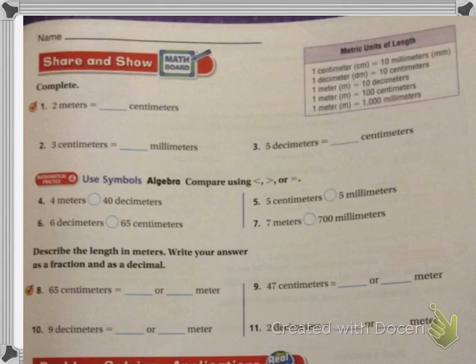The units of measure for metric units of length that we're going to be using today will be meters, decimeters, centimeters, and millimeters. And again, we've got that real nice chart up there on the top right to help us along with our operations to be able to convert from one unit of measure to another. So let's just go ahead and begin.